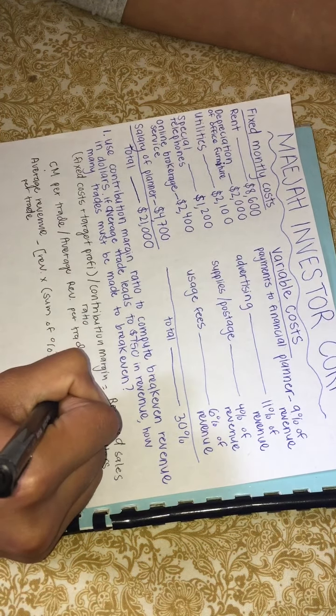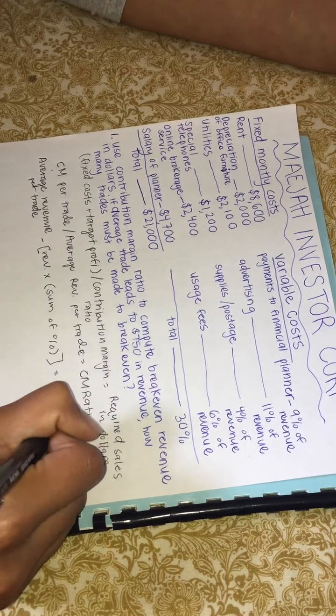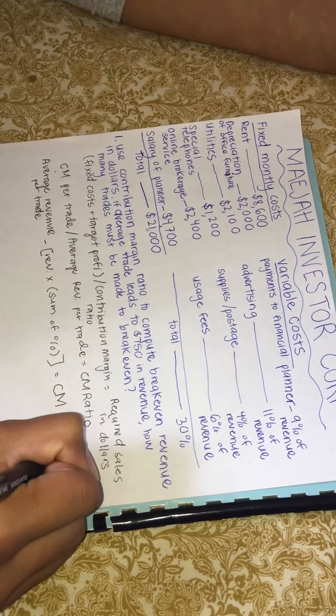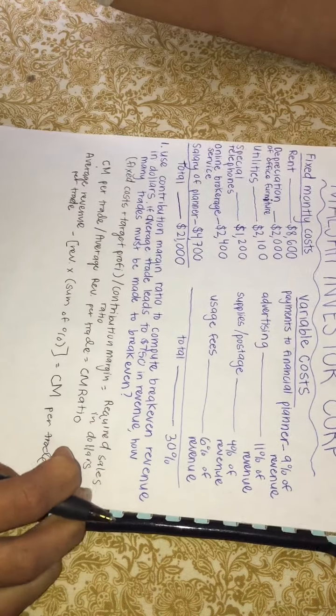And this would be the contribution per trade. So we're working a little bit backwards, but we have to figure this out to do the general.